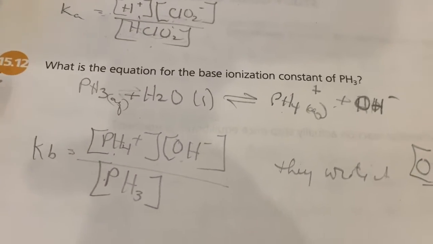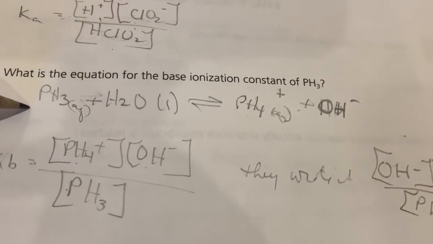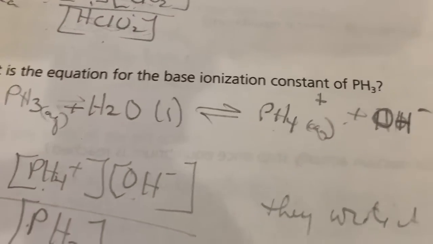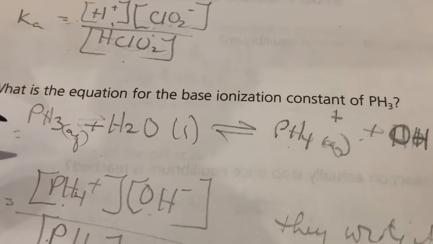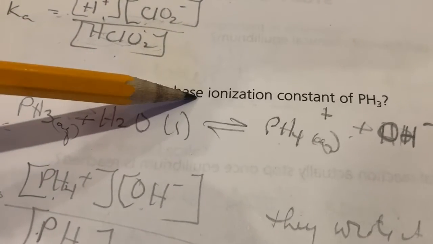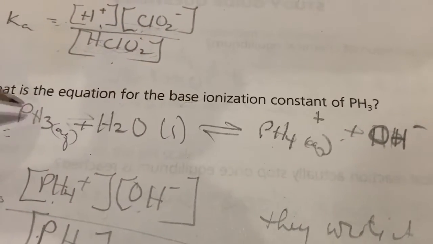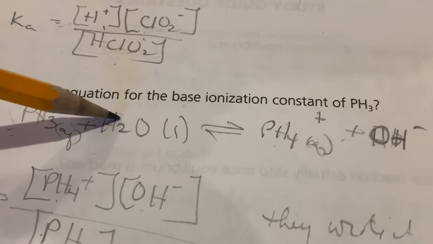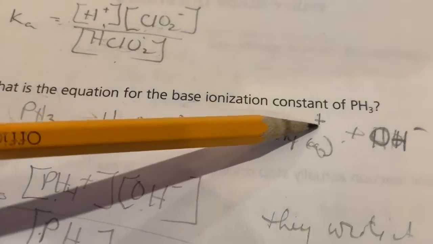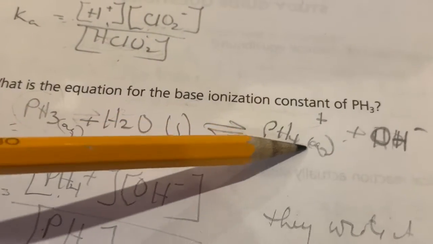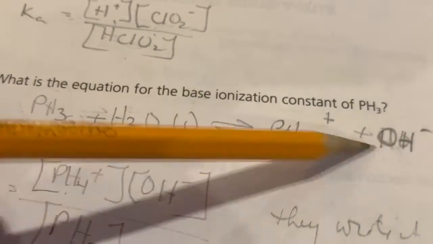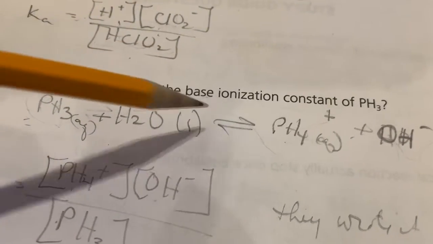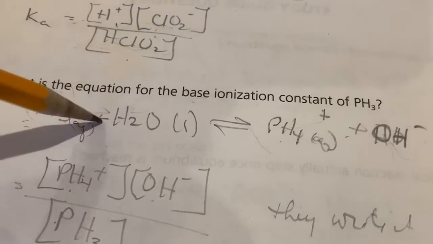Okay, 15.12. What is the equation for the base ionization constant of PH3? So with PH3, according to our book, when we're having a base ionization constant, we have to look at what happens to the PH3 or the base when we add water, and then we see where the H can go away. So our equation looks like this: PH3 plus H2O.